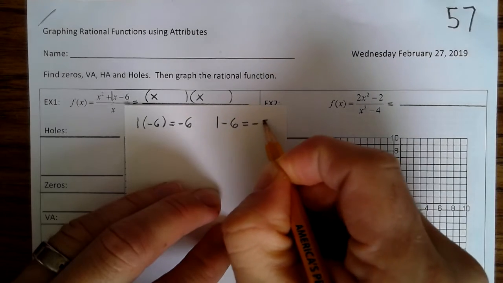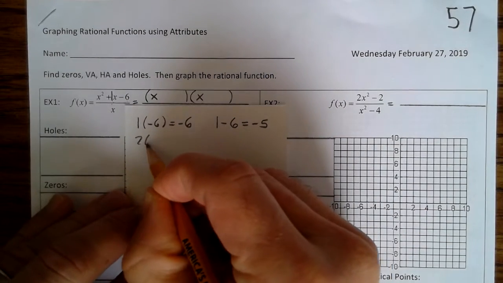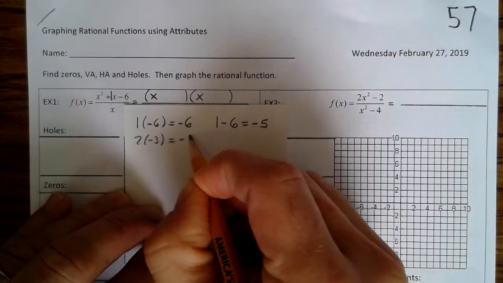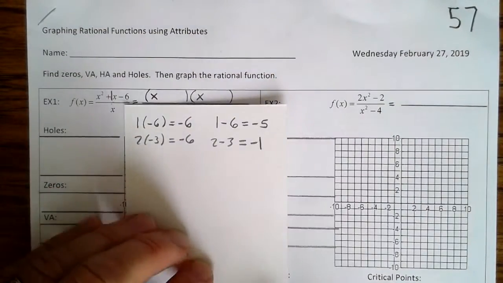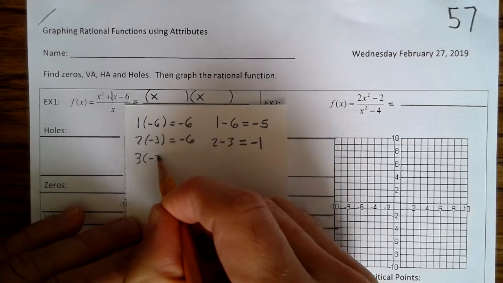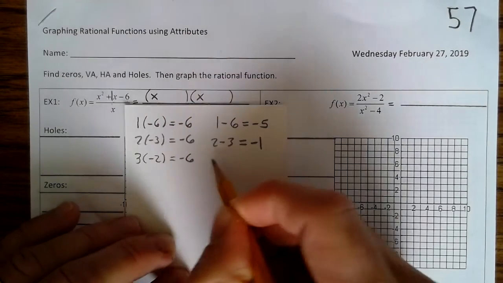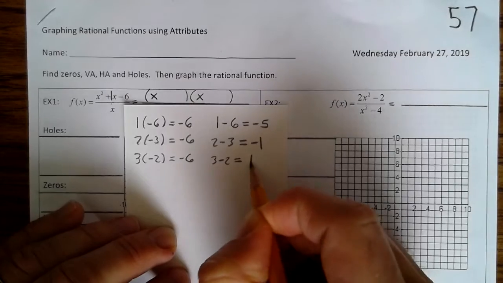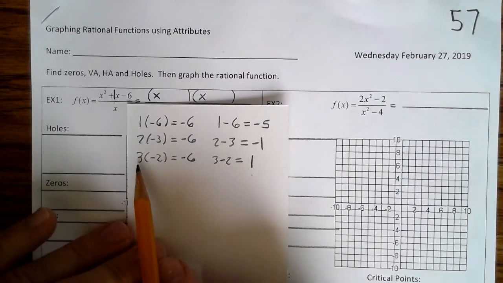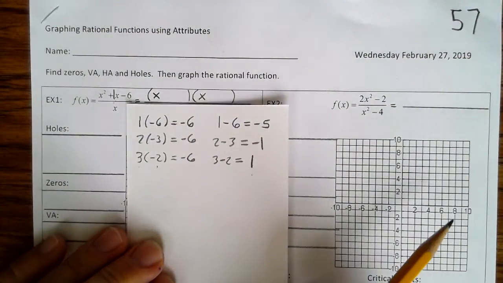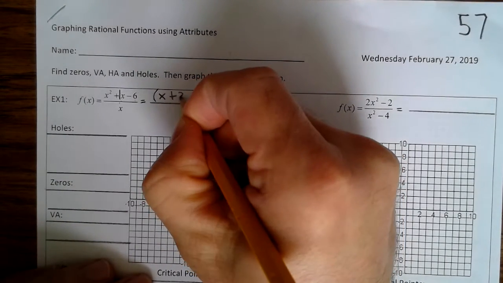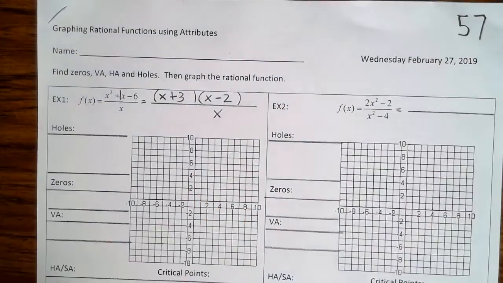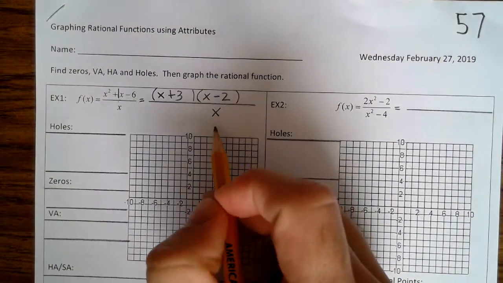That doesn't work. 2 times -3 is -6. 2 minus 3 is -1. That doesn't work. 3 times -2 equals -6. 3 minus 2 equals 1. This works, so our factors are 3 and -2. All right, so (x + 3)(x - 2). Okay, now because nothing divides and becomes 1, there's no holes.